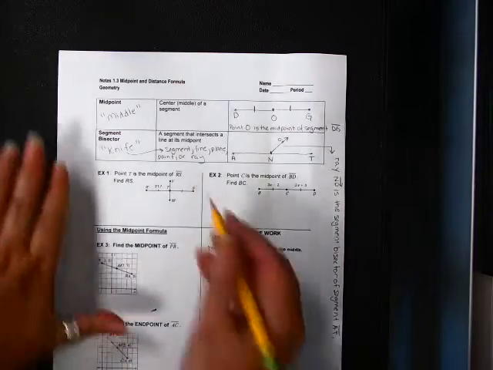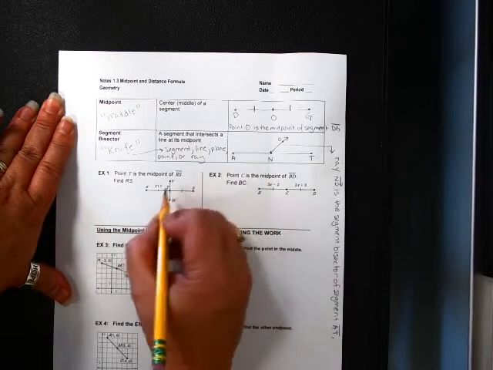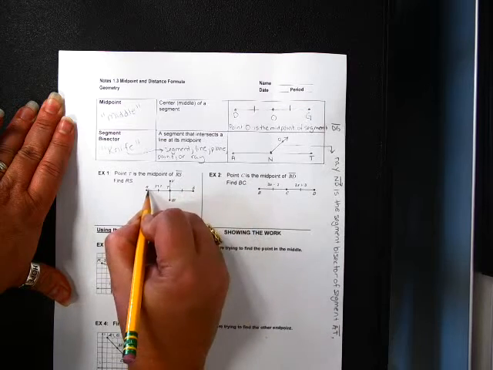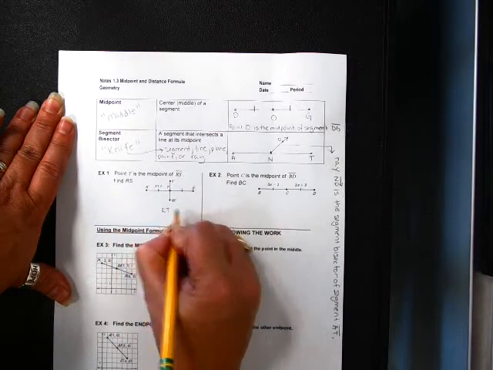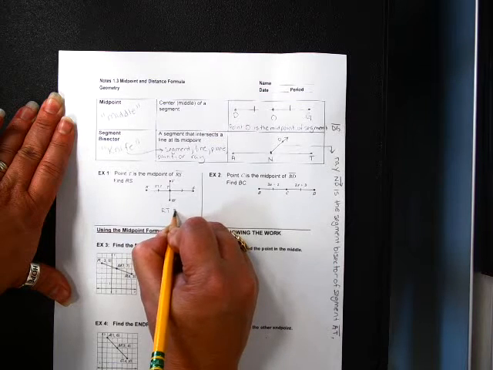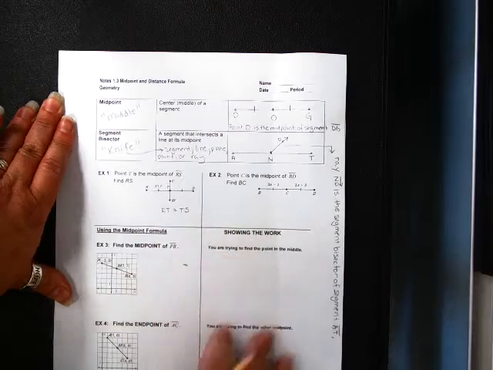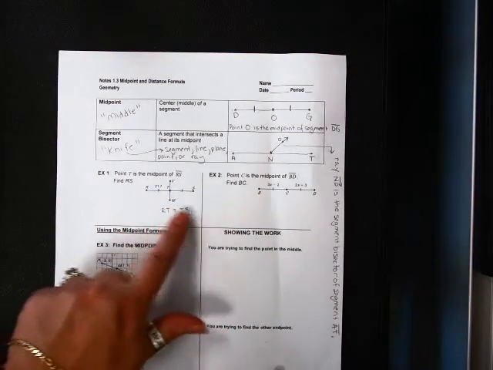All right, so here, what we know is that we've got this hash mark and this hash mark. So we know that segment RT is equal to TS. And we're able to use the equal sign because these are numbers.